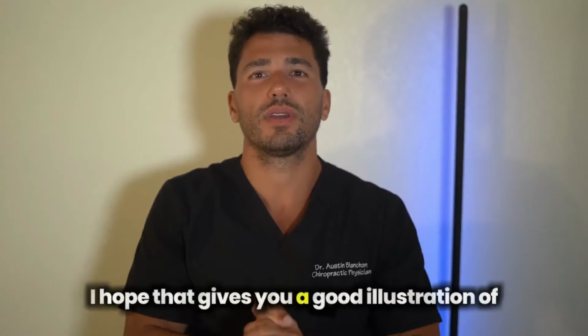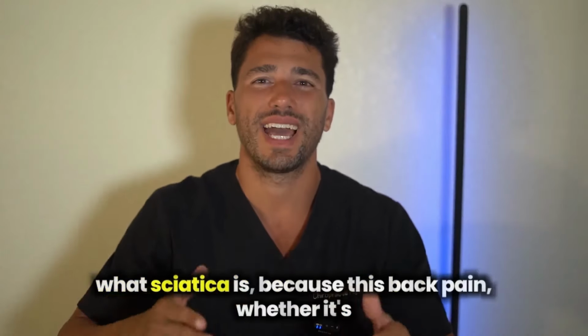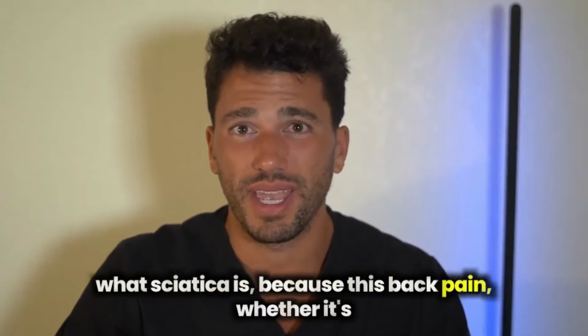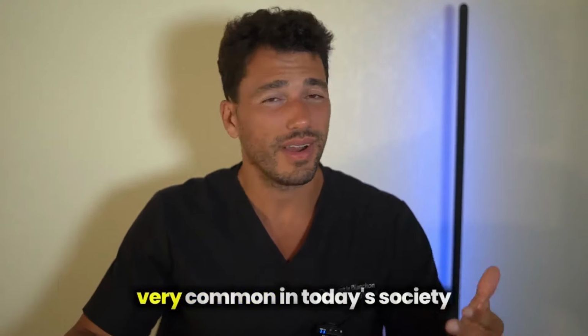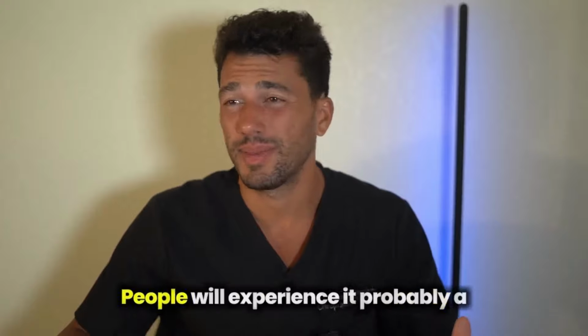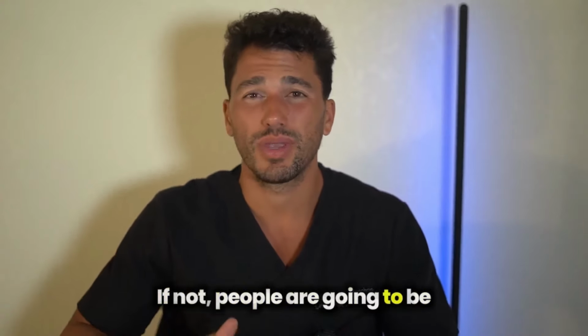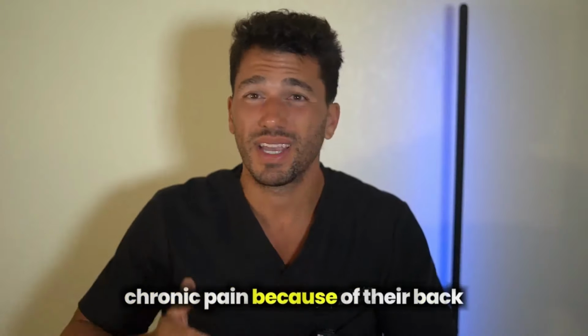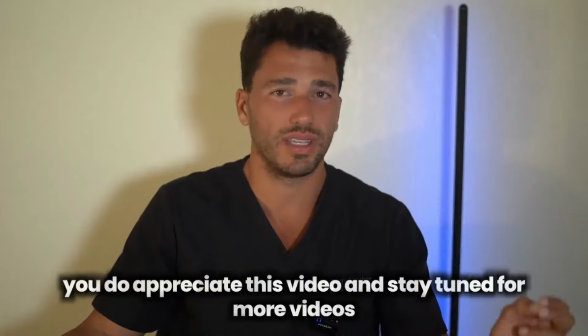I hope that gives you a good illustration of what disc herniations can be in the body and what sciatica is, because this back pain, whether it's associated with a disc herniation or sciatica, is very, very common in today's society. People will experience it probably a few times in their lifetime. If not, people are going to have chronic pain because of their back. So I wanted to shed some light on this, and I hope you do appreciate this video.